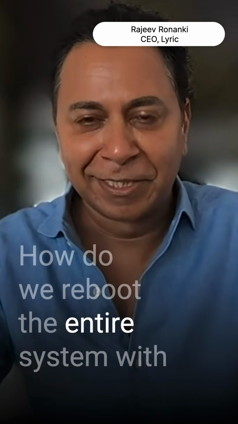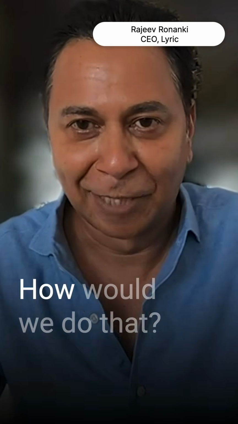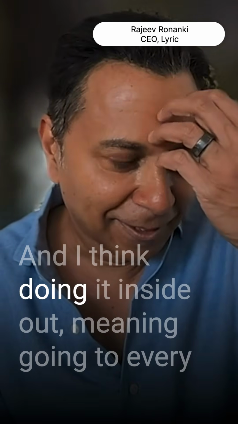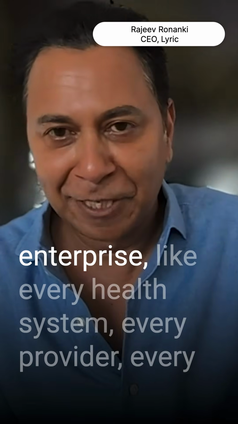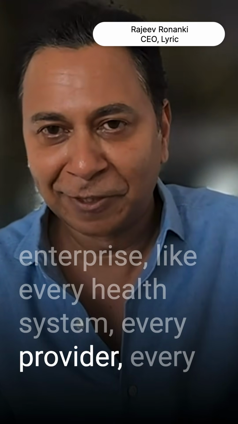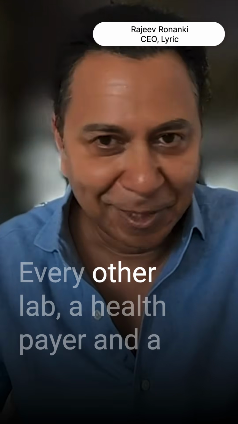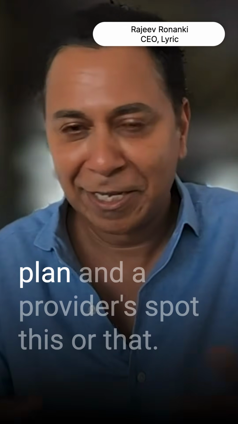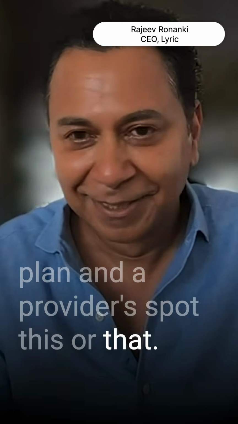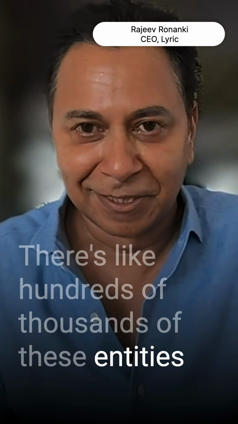How do we reboot the entire system with an operating system, if you will? How would we do that? Yeah. And I think doing it inside out, meaning going to every enterprise, like every health system, every provider, every clinic, every home health provider, every other lab, a health payer and a plan and a provider spot, this or that. There's like hundreds of thousands of these entities out there.